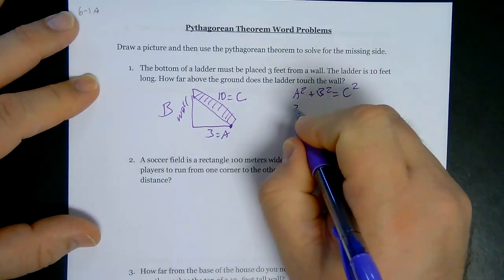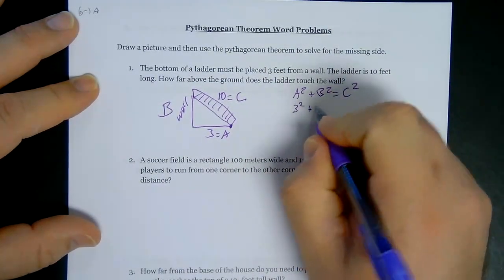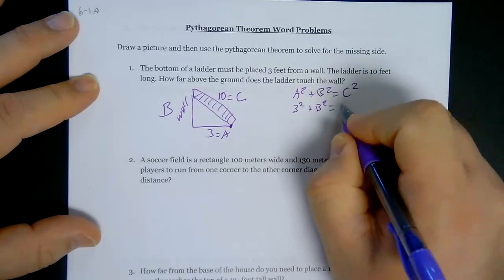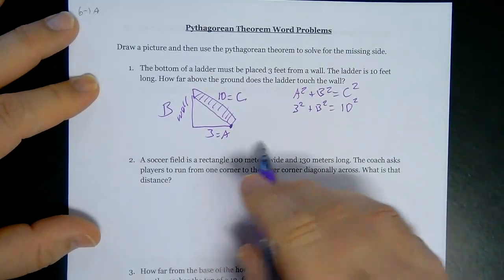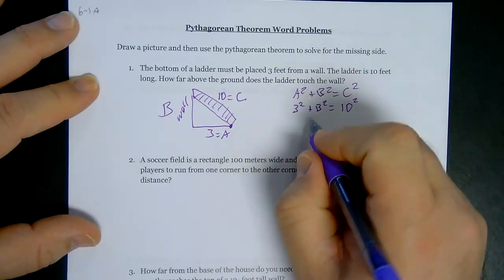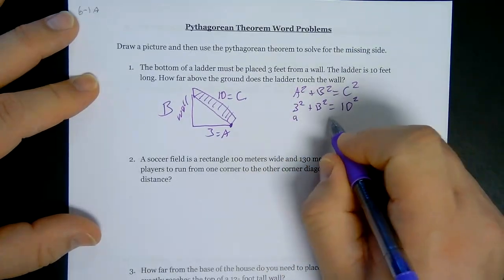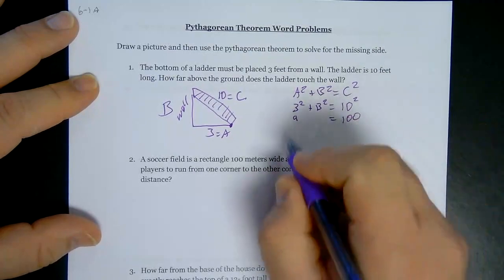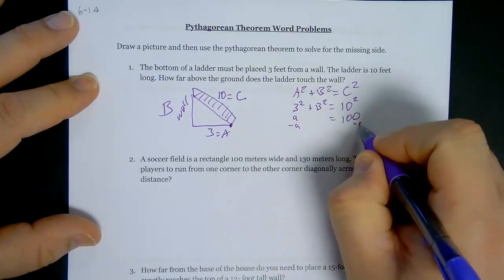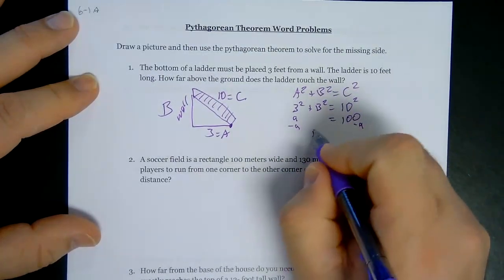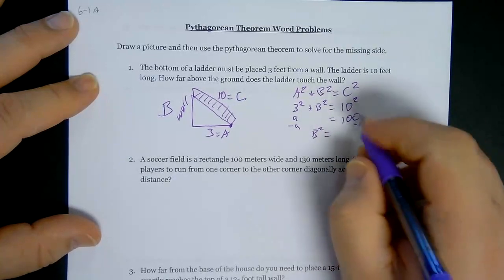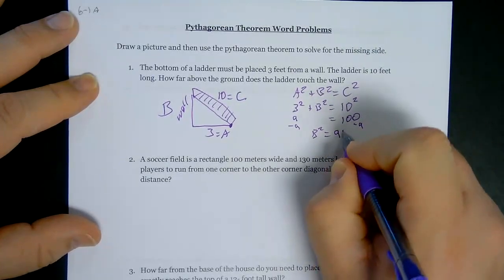So let's fill in the blanks here. 3 squared plus b squared is equal to 10 squared. So if I do a little math here, 3 squared is 9, 10 squared is 100. I'm going to take away 9 from both sides when I'm done. So I get b squared is equal to 100 minus 9 is 91.